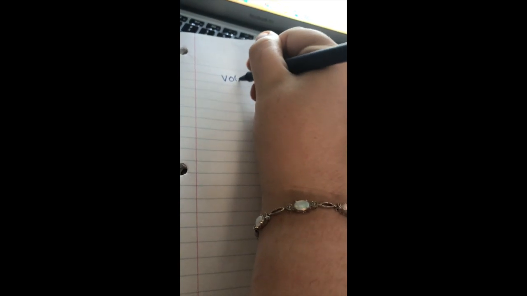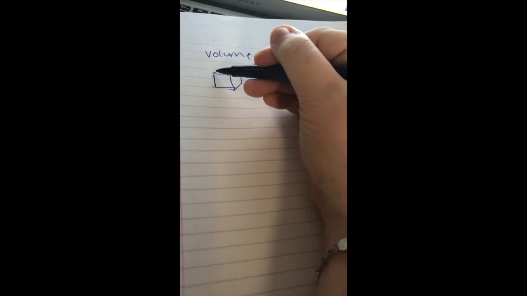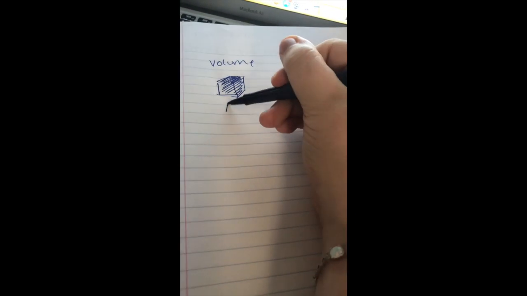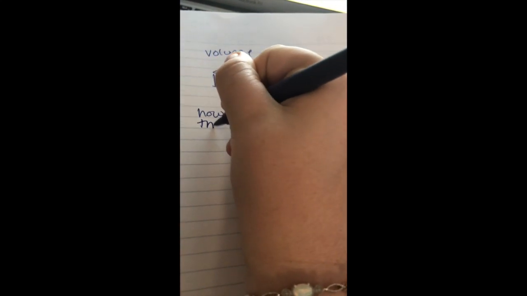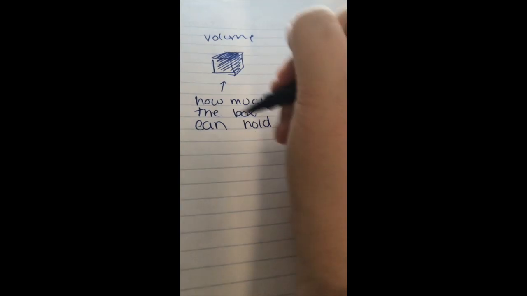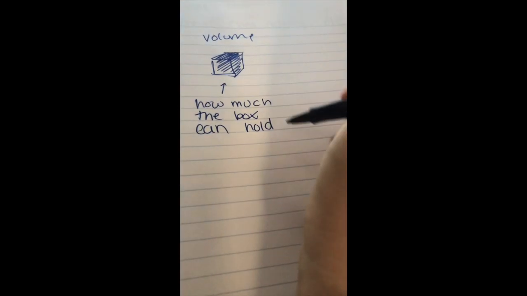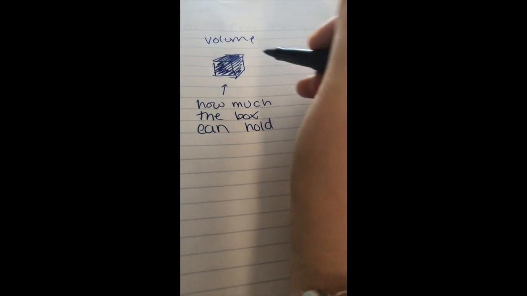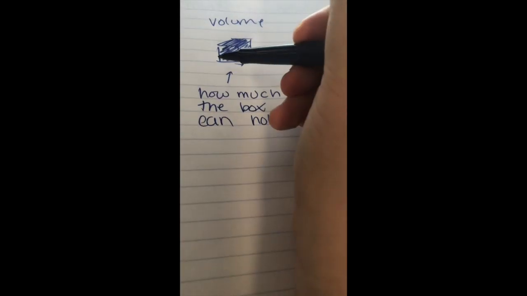The other biggest difference is that if we talk about volume and we're talking about a box, we are dealing with all the inside of the box. We are dealing with how much the box can hold. And one of the things that we really like to talk about is water. So we can talk about if we had a box full of water or a container full of water, maybe a storage bin, how much water could fit inside of it.